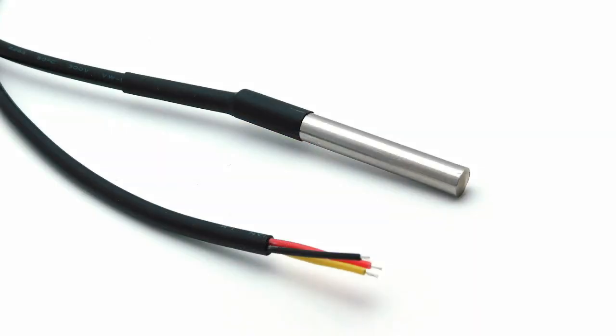Temperature sensor. DS18B20 is a one-wire interface temperature sensor manufactured by Dallas Semiconductor Corporation. The unique one-wire interface requires only one digital pin for two-way communication with a microcontroller.